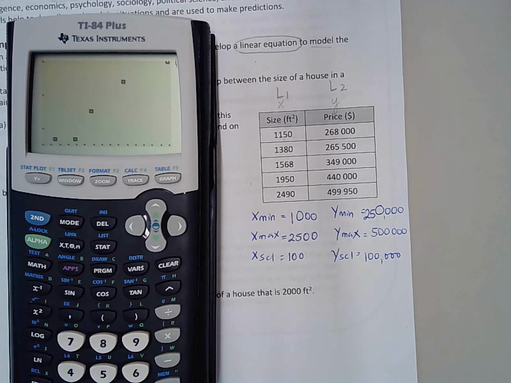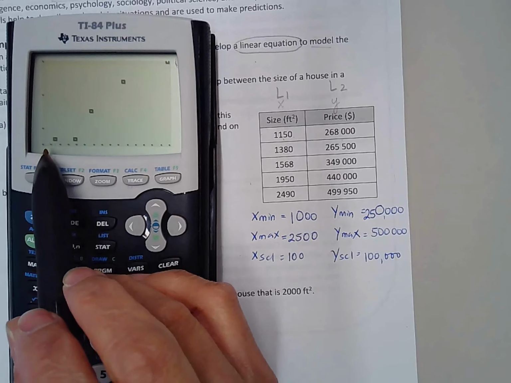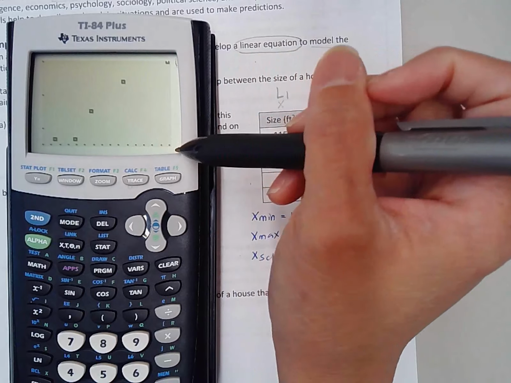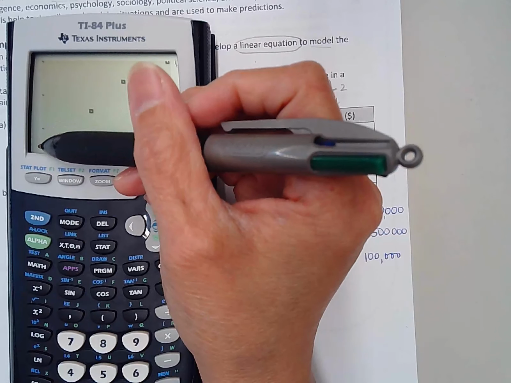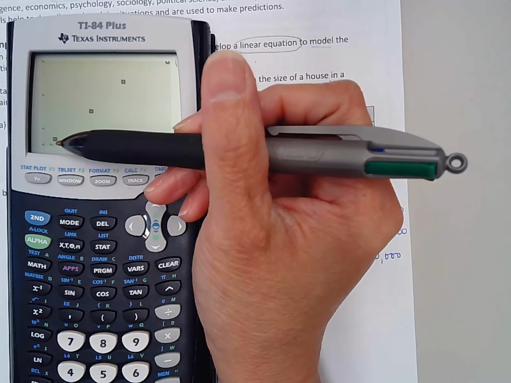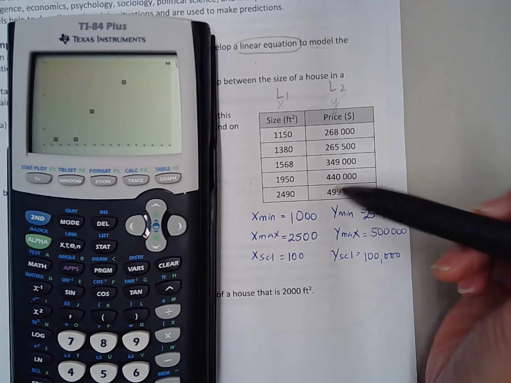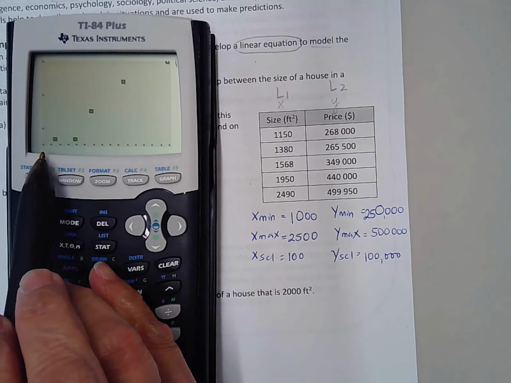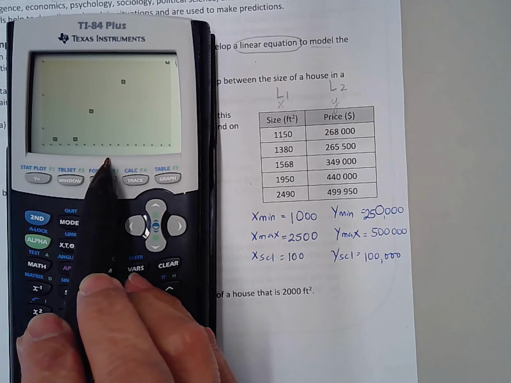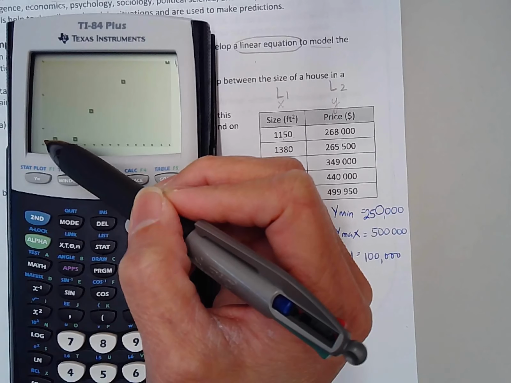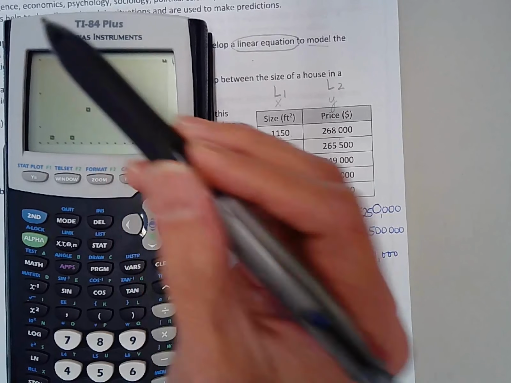Yeah, the dots are... axes, scale? Oh, right. Yeah. This one here, we actually don't see the axes, the line on the x-axis, and we don't see the line on the y-axis. The only thing that we see are the scaling. Okay, so we're starting at 1,000, and then we go 100 each time. And then here we had 250,000 and then 100,000 each time. Okay.